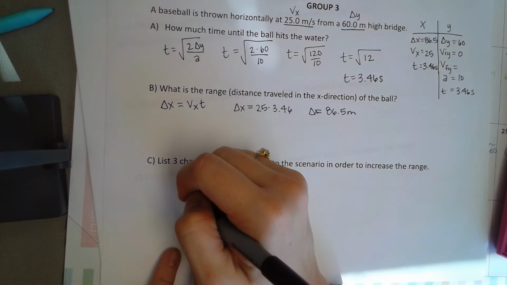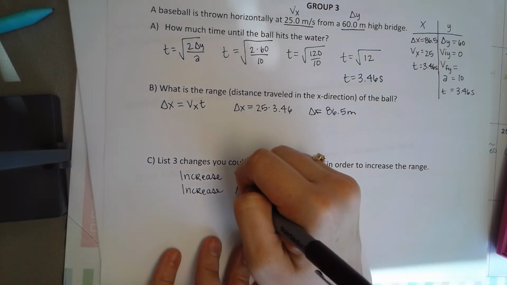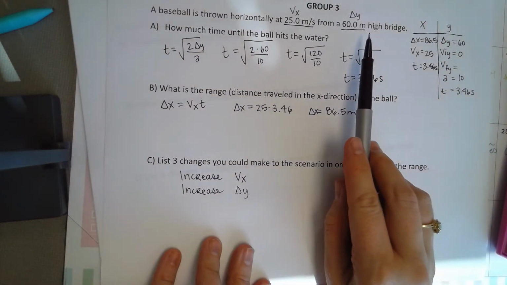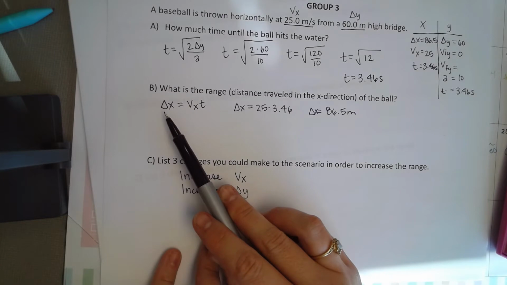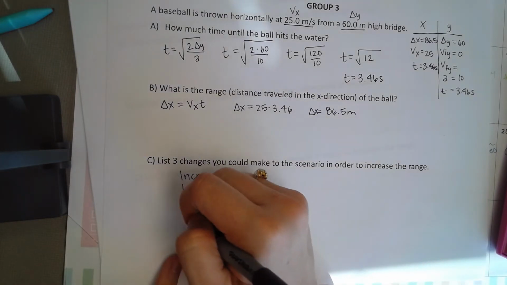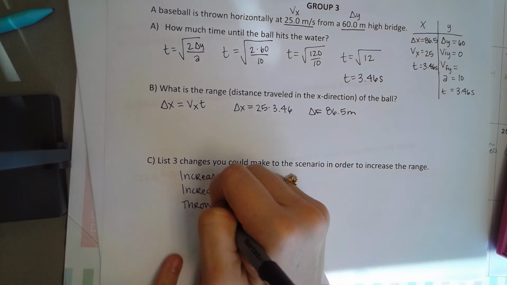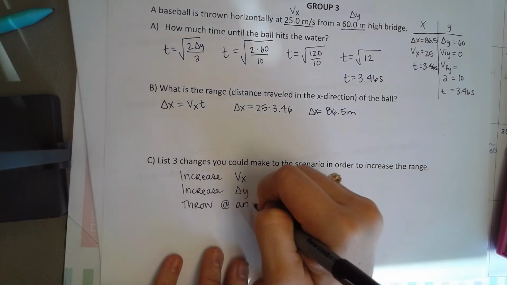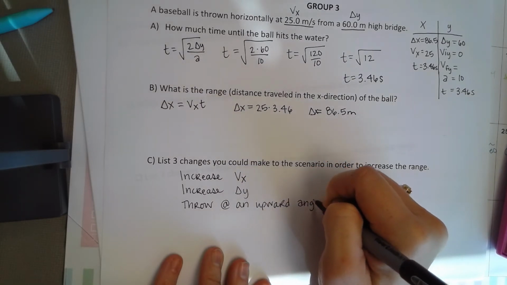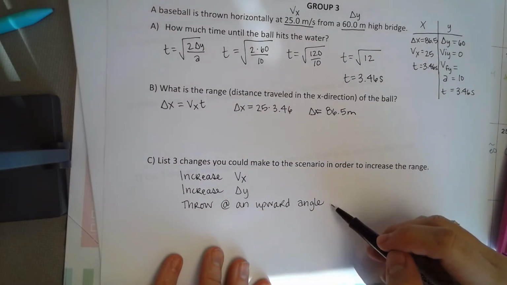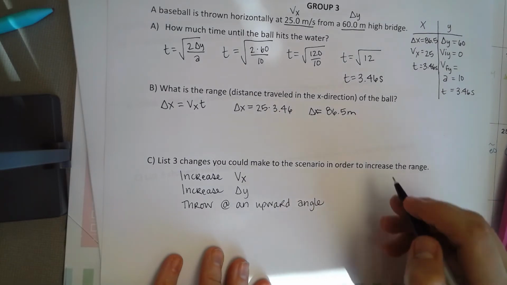So what I could do is I could increase the distance in the y direction, right? We could go to a bridge that's even taller, and that would mean that it would actually fly for longer, which would make it go farther. The other thing that we could do is to throw it at an upward angle. Okay, if you throw something at an upward angle, it's going to make it go high into the sky, which is going to increase the time versus throwing something, right?